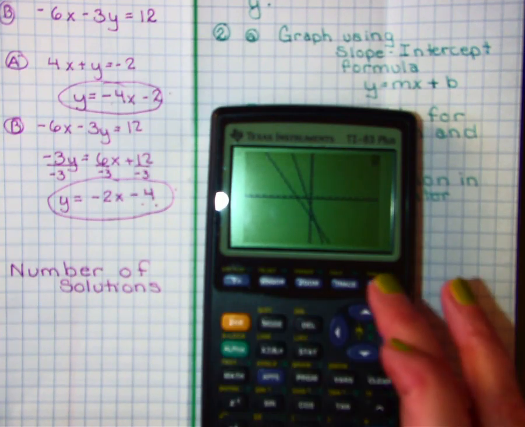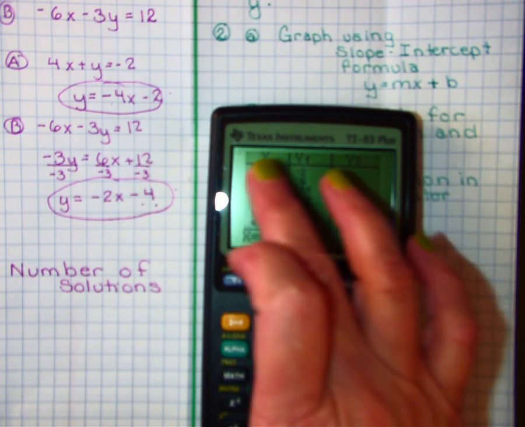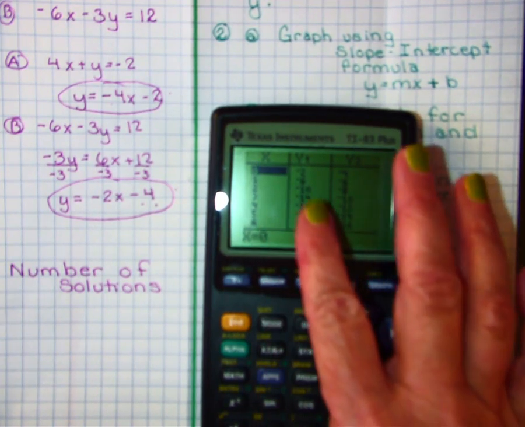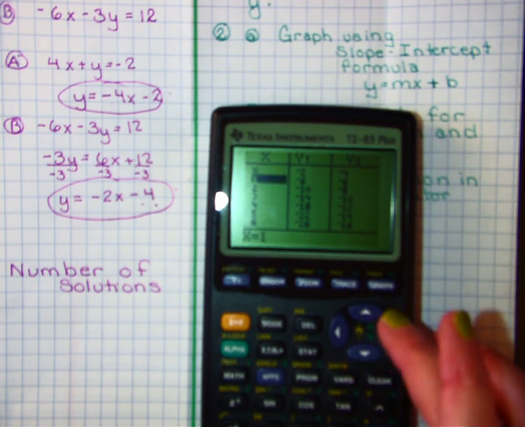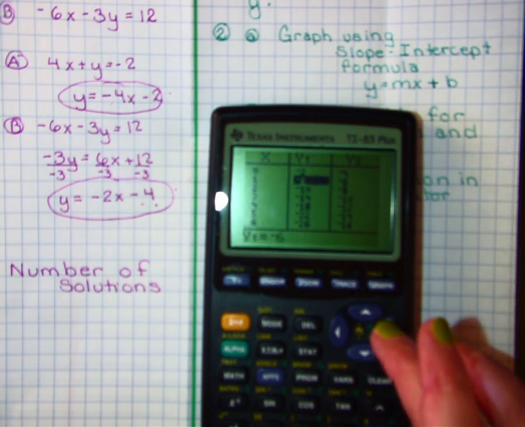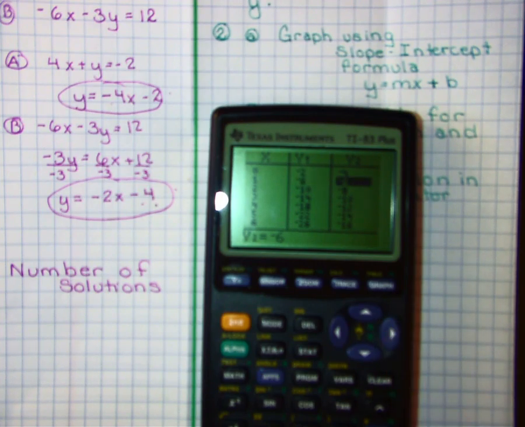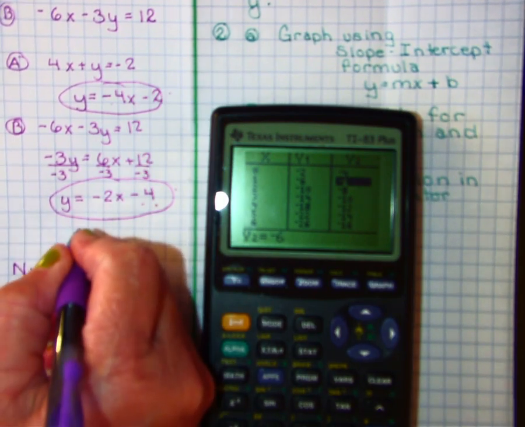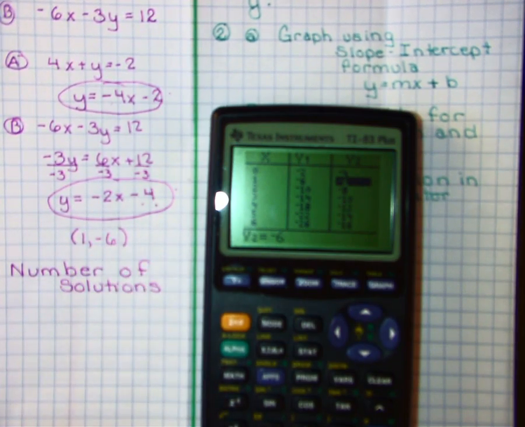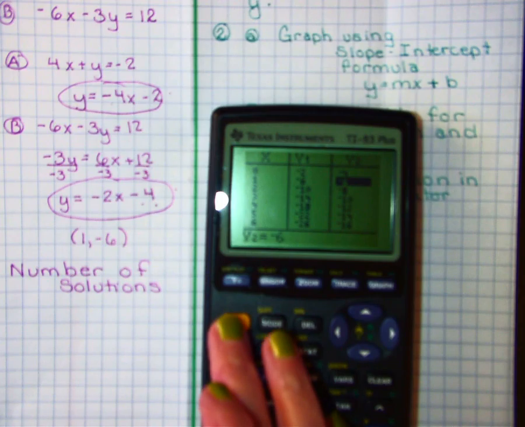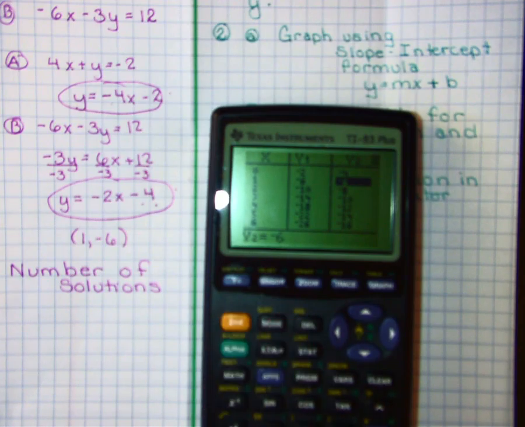I can then go to table. This is my x, it will be the same for both. These are the y's for my first and my second equation. If I go to 1, I can see that the first equation hits at (1, -6), the second hits at (1, -6), and therefore that is my solution to this system. So my solution becomes (1, -6). So graphing is not difficult for finding solutions of equations.